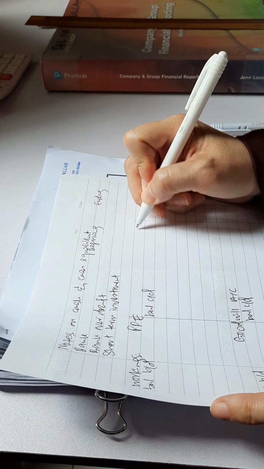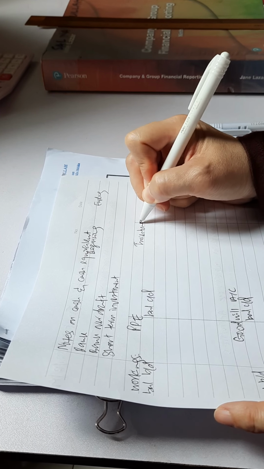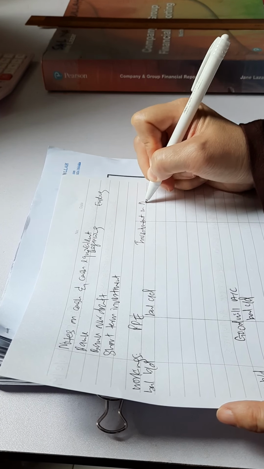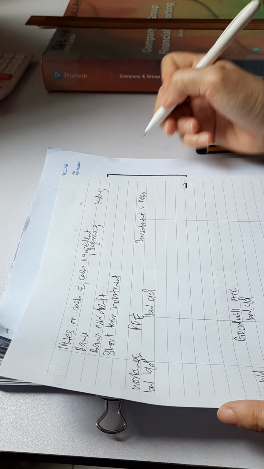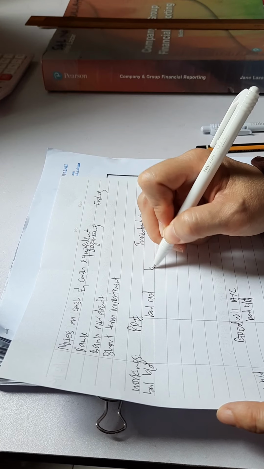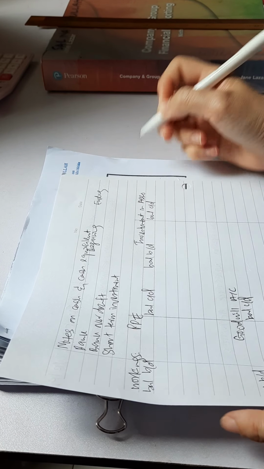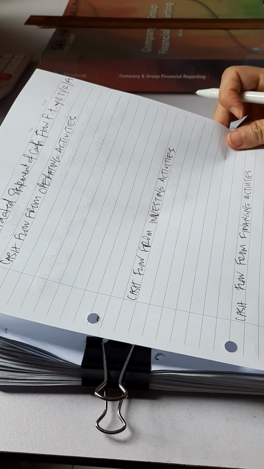Let's say we have investment in associate here. Remember, we have the investment in associate account in the SOFP, so you will show BD here and balance CD here. This is how you try to be smart when you answer the statement of cash flow.